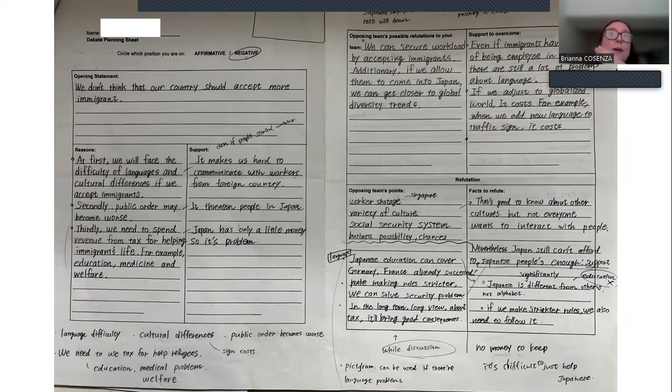And they have to think, okay, what might the other team argue against us? So they do possible arguments that might be brought up against them. And then during the actual debate time, when the opposite team is saying their points, they'll make the notes here. And then during the prep time, they'll have time to refute.